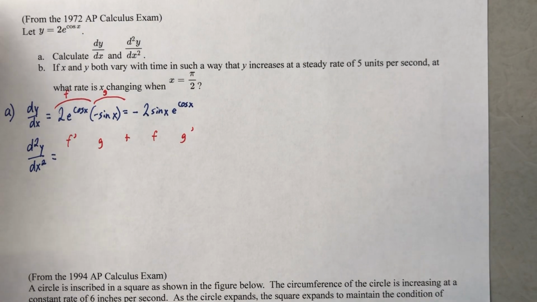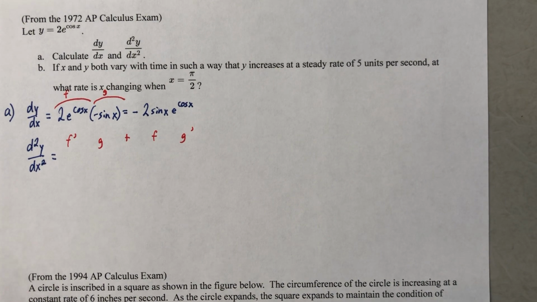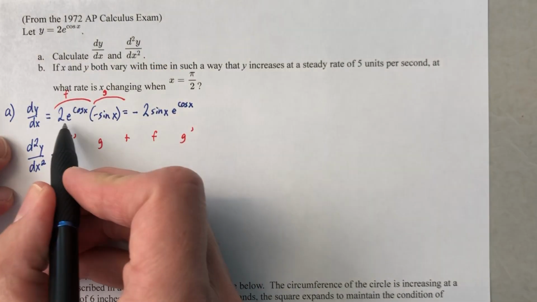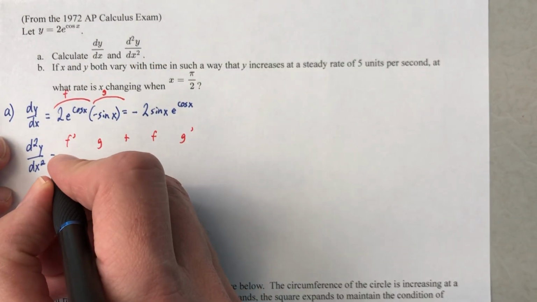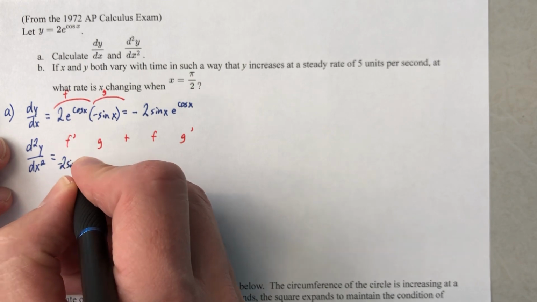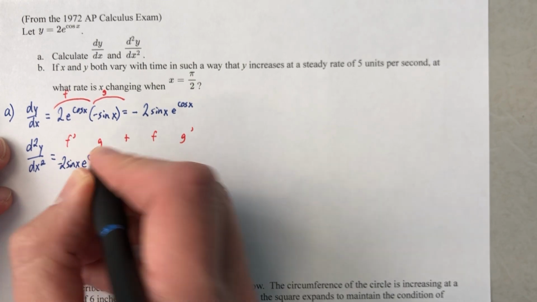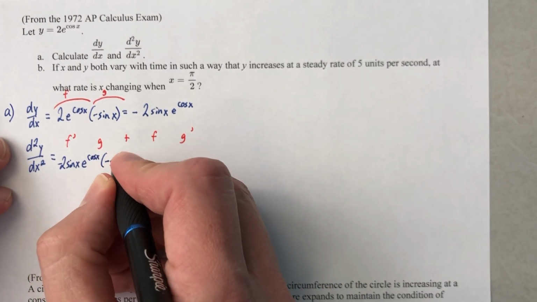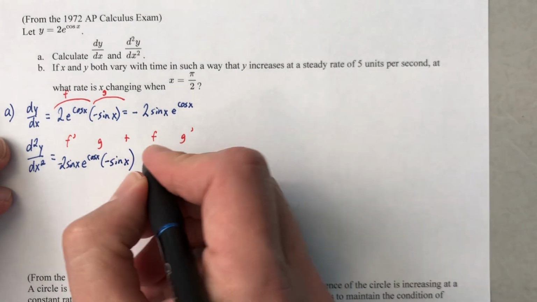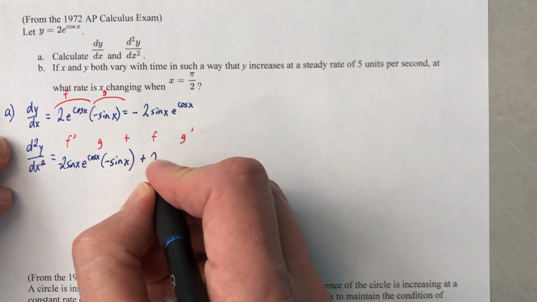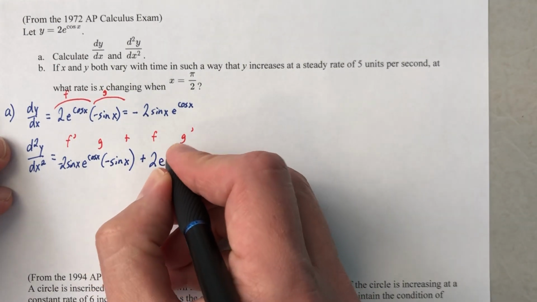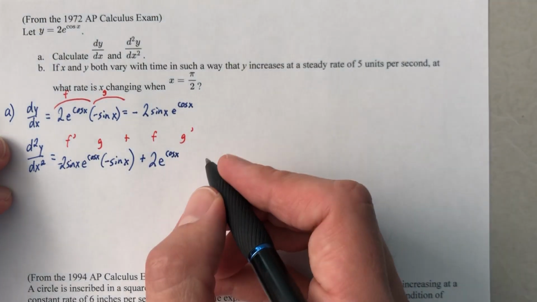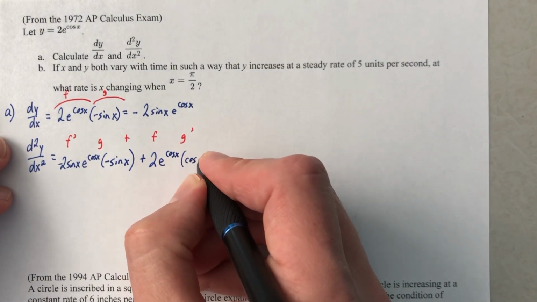So let us move on. Here we go. The derivative of 2e to the cosine x was this, which got simplified to that. So negative 2 sine x e to the cosine x times g. G is negative sine x, plus f g prime. The derivative of negative sine is going to give me positive cosine.